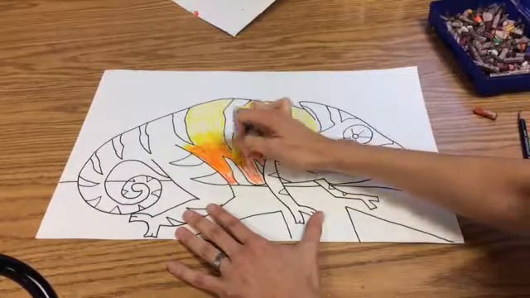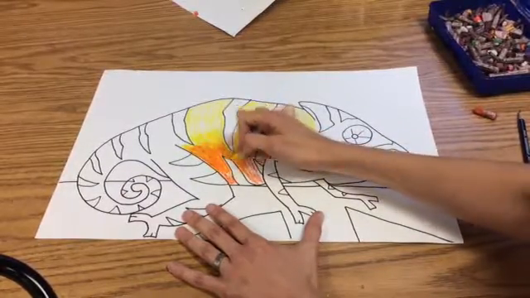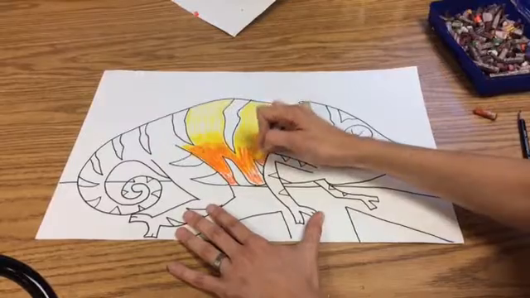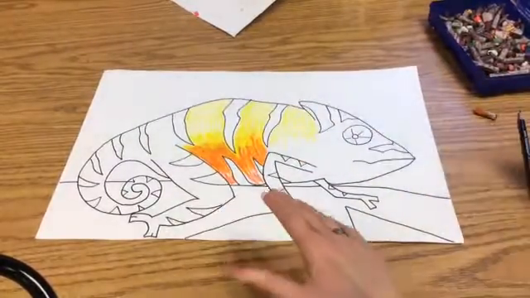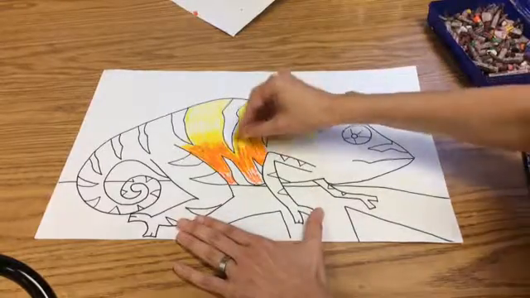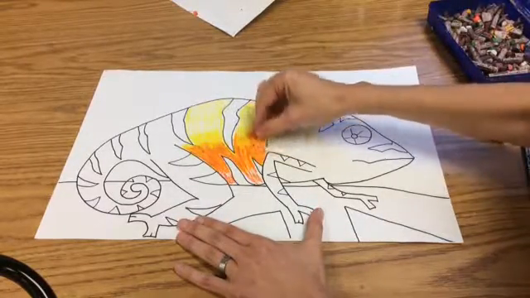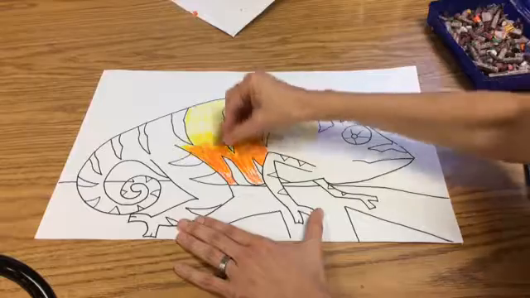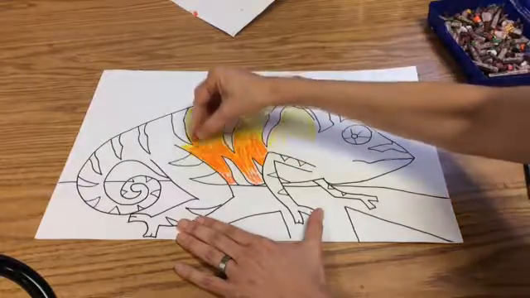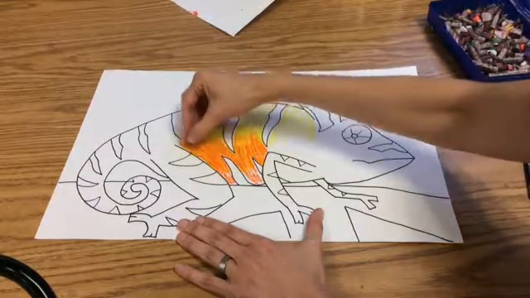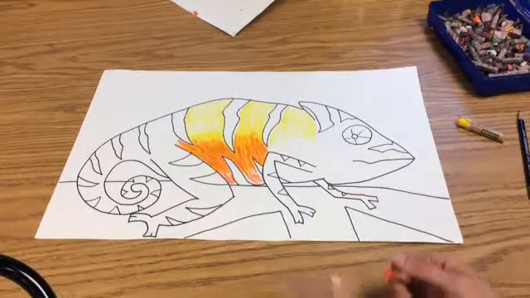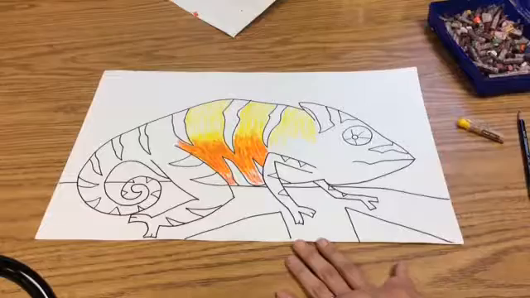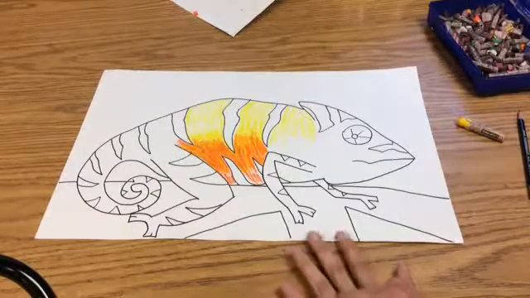And so we're just mixing those colors, but I know that I am working with a limited palette. So my palette means my color choices. And I'm only using the yellow, reds, and oranges. So I'm going to continue to work on mine. And I might add some red, or I might choose not to add any red at all to the body part of my chameleon. So we'll just see what happens.